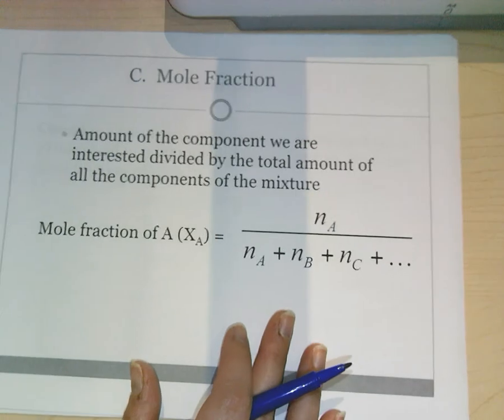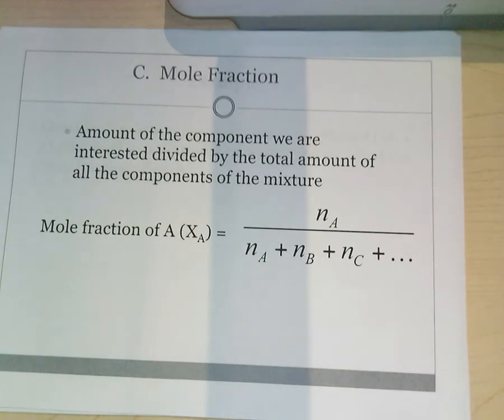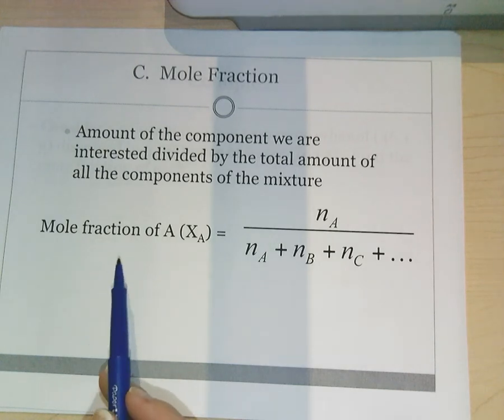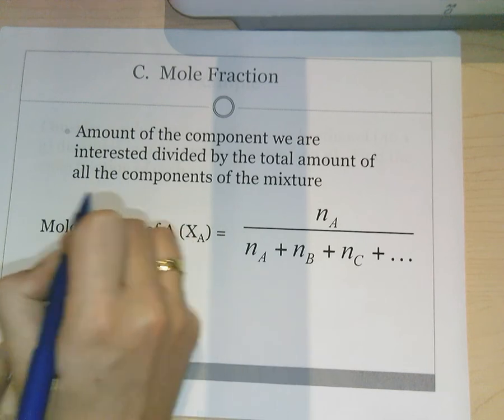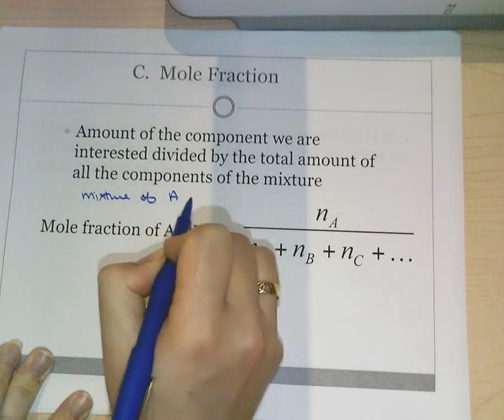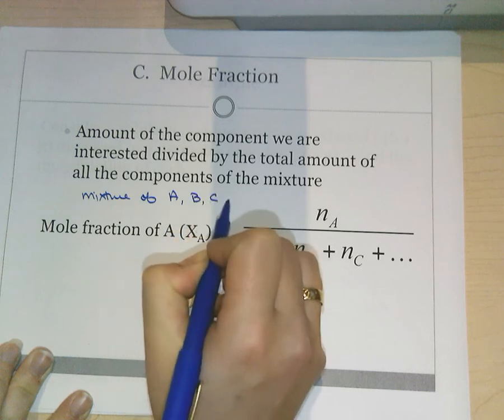All right, so mole fractions is a way of determining how much of each type of component is in a mixture. So this is our fancy math equation to figure out mole fraction. So let's say I had a mixture of A, B, C, all mixed up together.